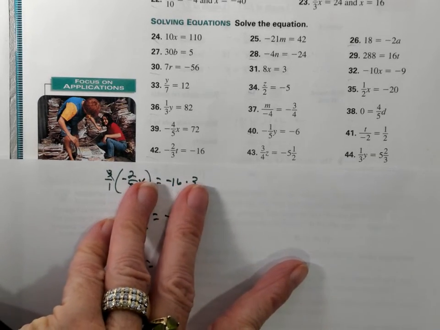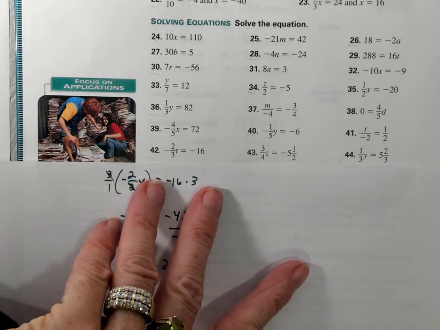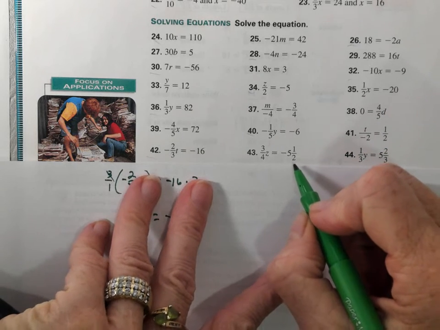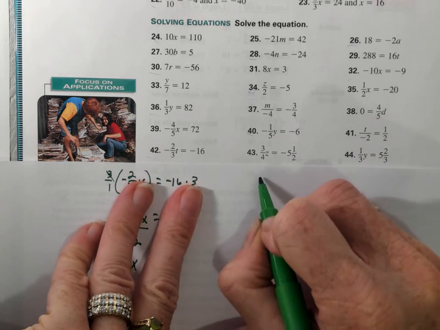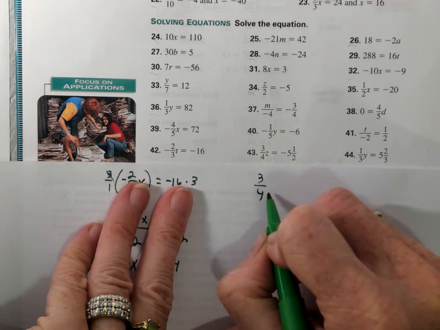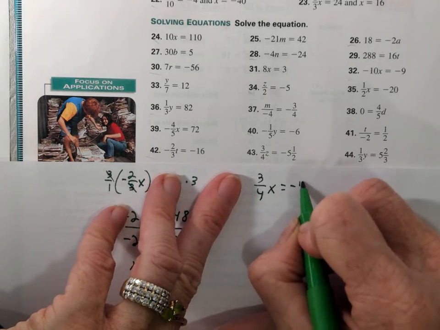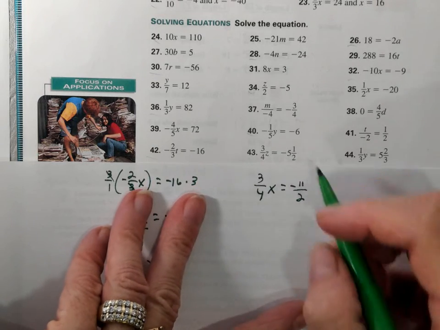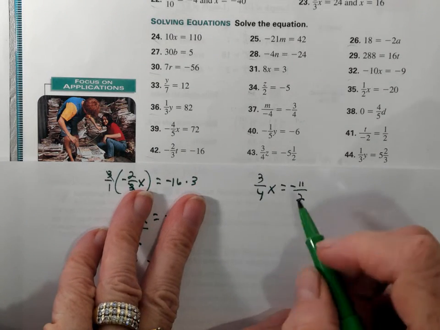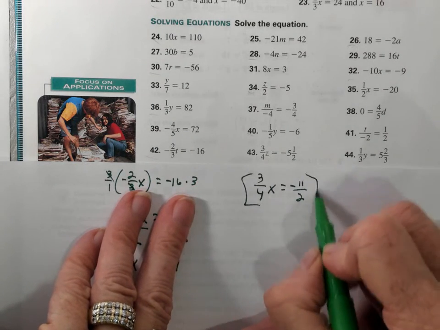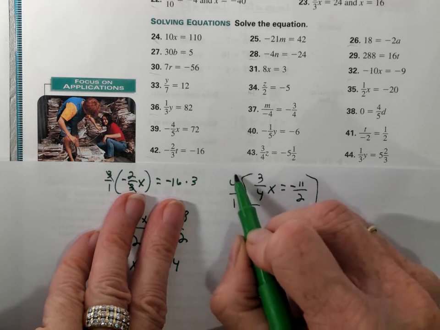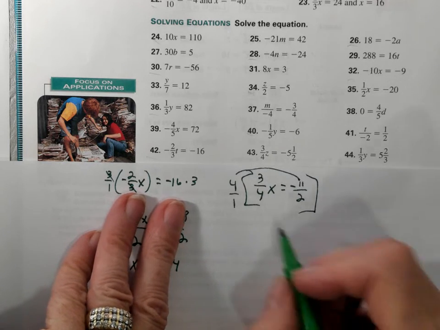Now, again, I would make this an improper fraction. So let me show you how I would do that. So 3/4 x equals -11/2, right? Okay. The common denominator is 4, so I'm going to multiply every term by 4 over 1. Multiply this one by 4, multiply that one by 4.